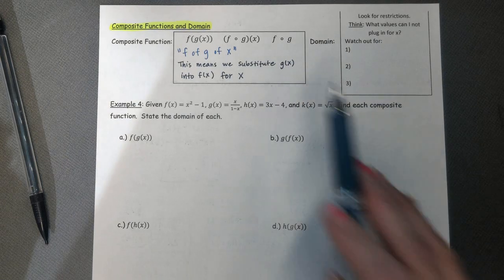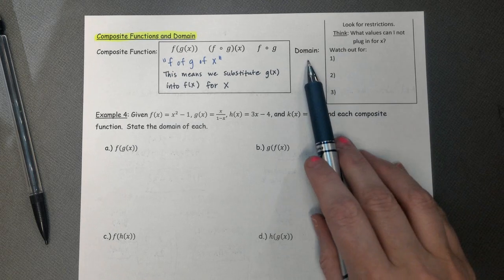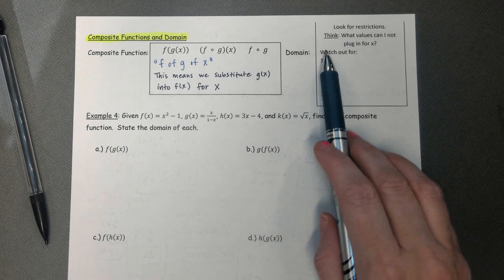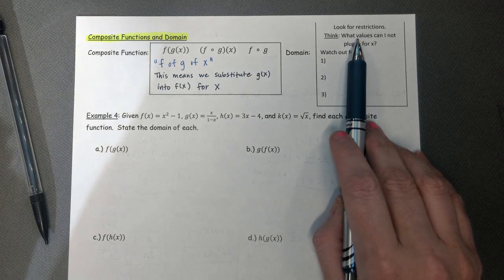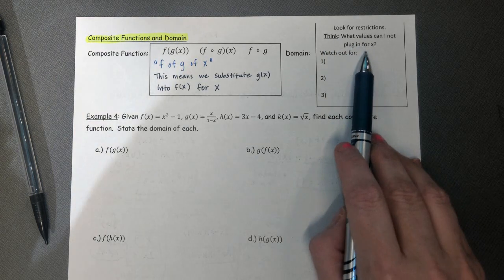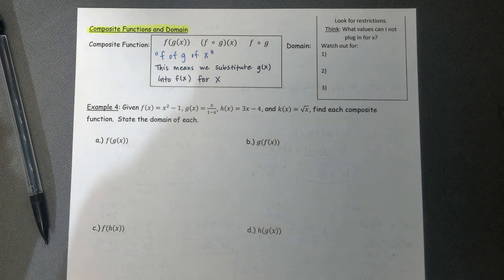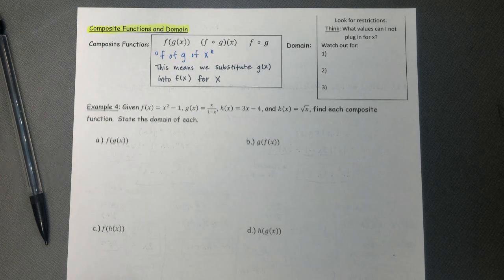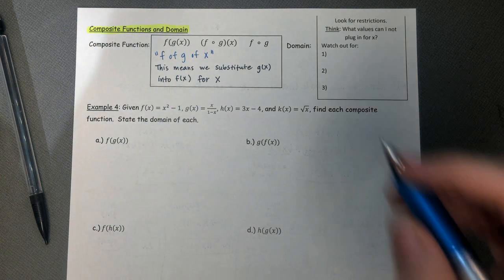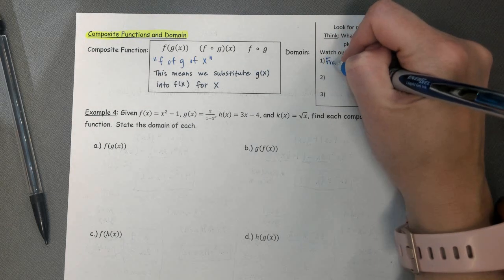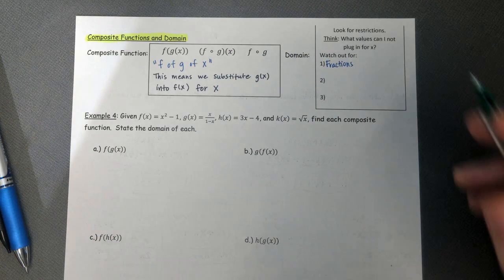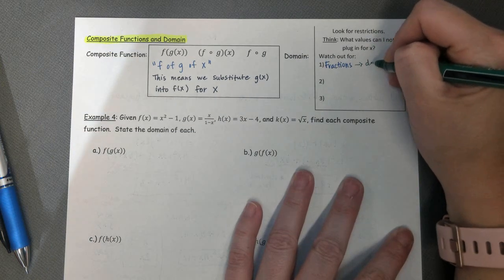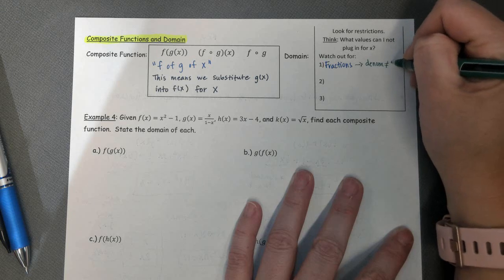Okay? Now, we also are going to talk about the domain. So with the domain, it's easier to look for restrictions. So you want to think, what values can I not plug in for x? We've already talked about some of these today. We said the denominator can't be 0. So what you want to watch out for are fractions, because whenever you have a fraction, that means the denominator can't be 0.